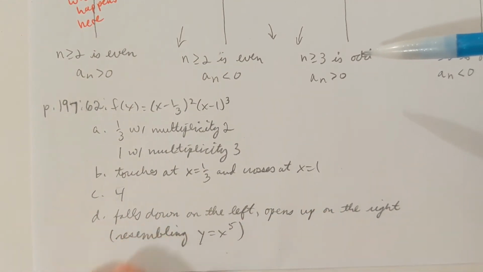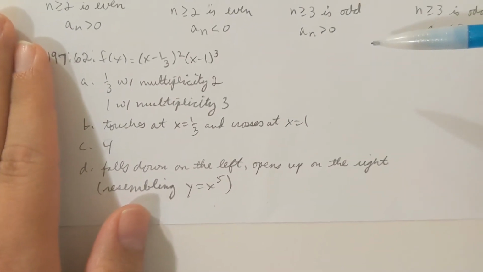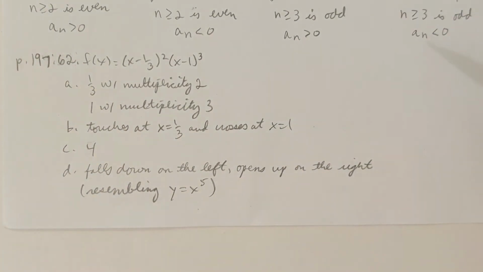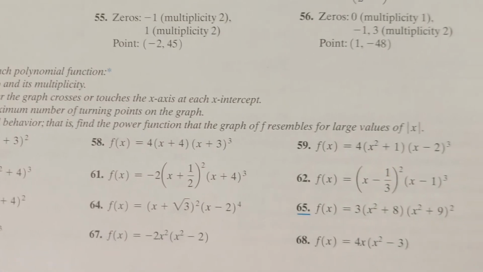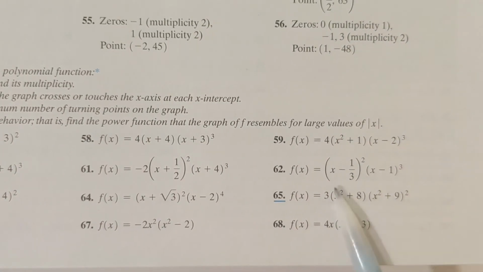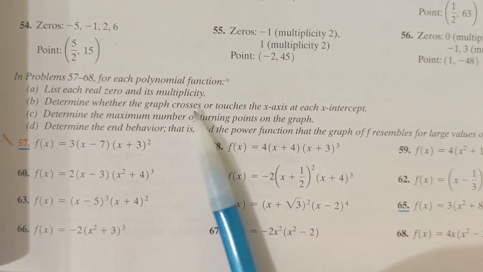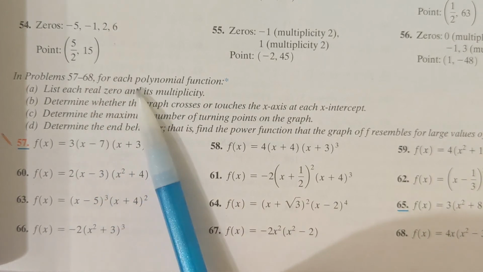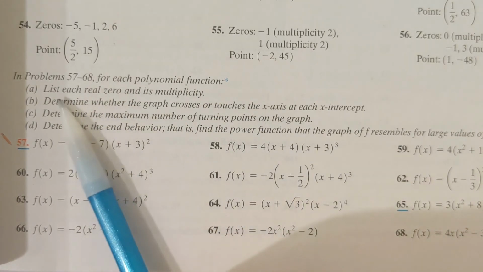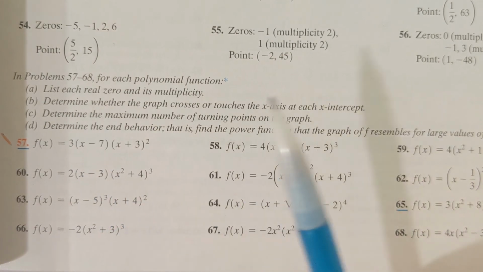So, for example, on page 197, problem 62, f of x equals x minus 1/3 squared times x minus 1 cubed. Okay, so what are we supposed to do here? Here's the function. Now I'm supposed to, part A, list each real zero and its multiplicity for each polynomial function, so that is a polynomial.